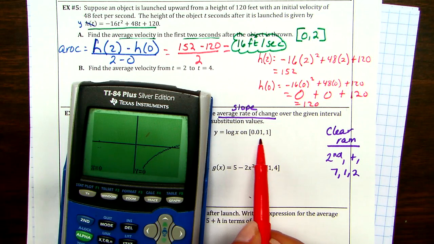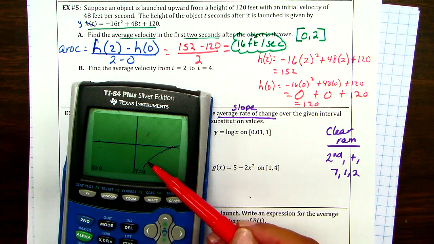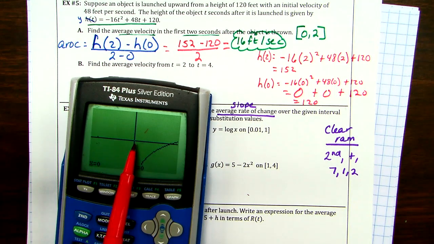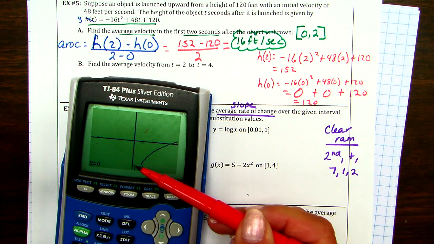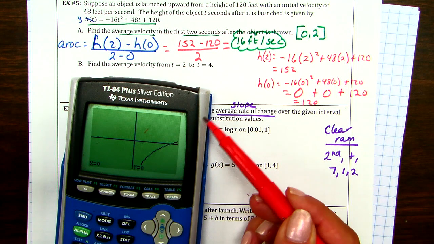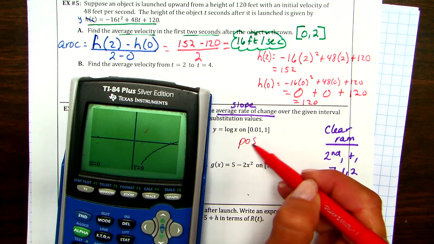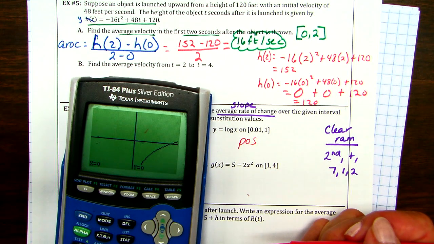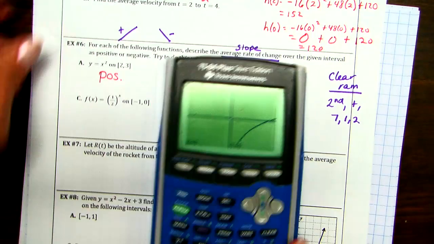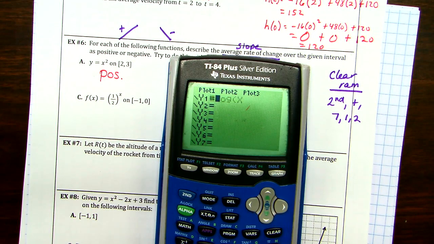But do we really need to get much closer? What's happening from 0.1, which is right there, it's right here. It's going like this. That's also positive. Do we see it? Good. Okay. Back to y equals, clear.